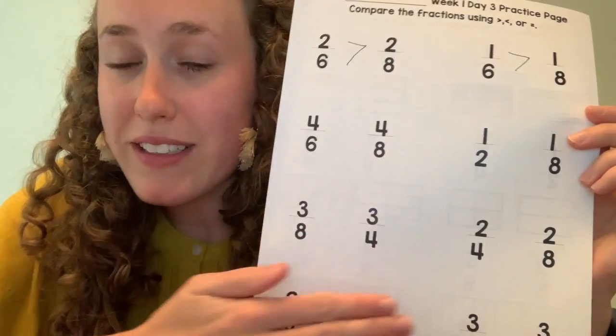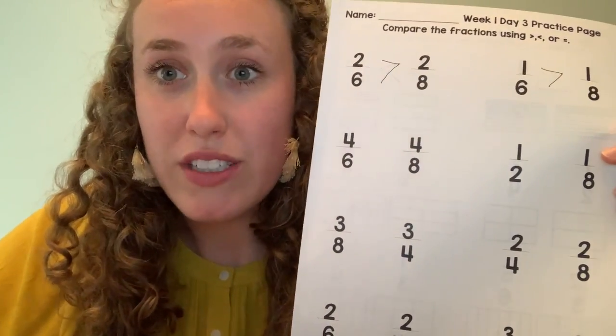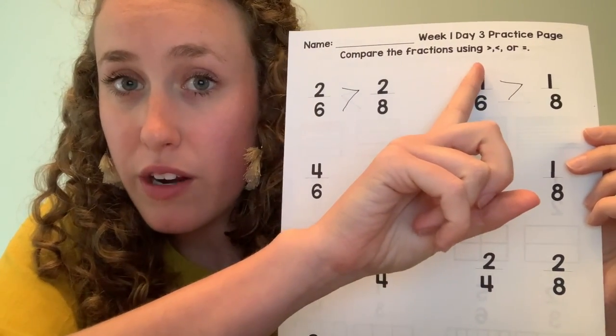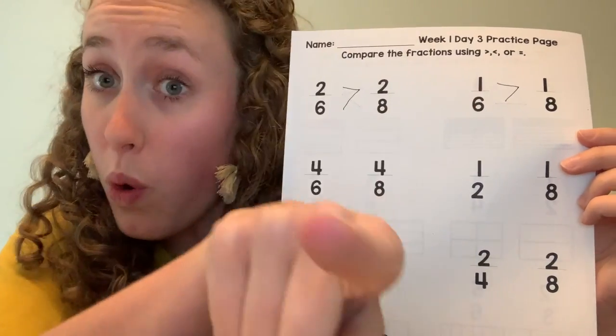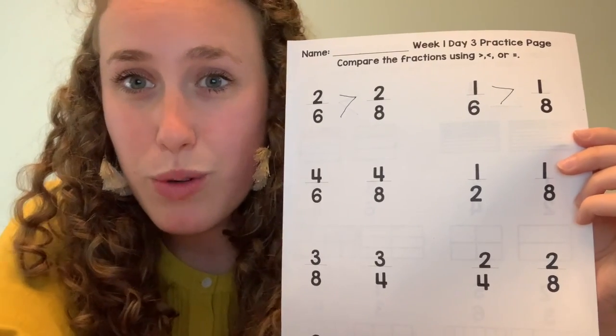Now, you're gonna do the last 6 problems on this page on your own. I want you to use your fraction tiles to build these and check. Make sure that you're using greater than, less than, or if you find an equivalent fraction, put that equal sign for equals to.